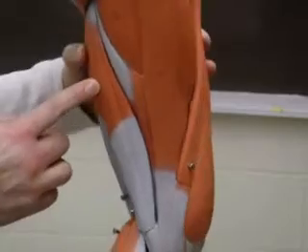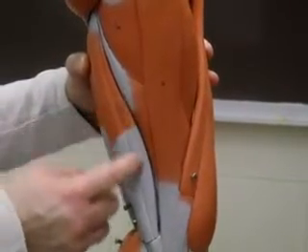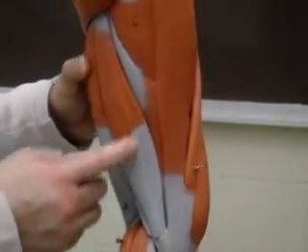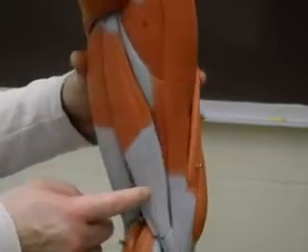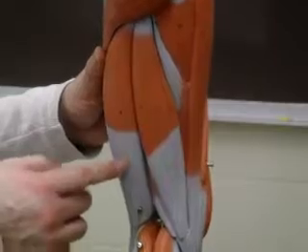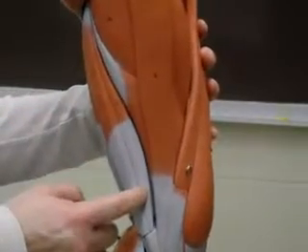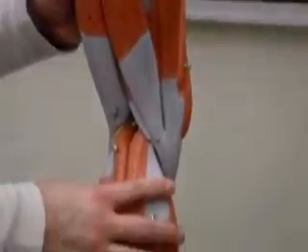And if I turn it just a little bit here, there's actually another muscle just underneath that, and that is called the semimembranosus. So this is the semitendinosus, this is the semimembranosus. So these are the hamstrings, biceps femoris, semitendinosus, semimembranosus. All right, so now let's take a look at the muscles of the lower leg here.